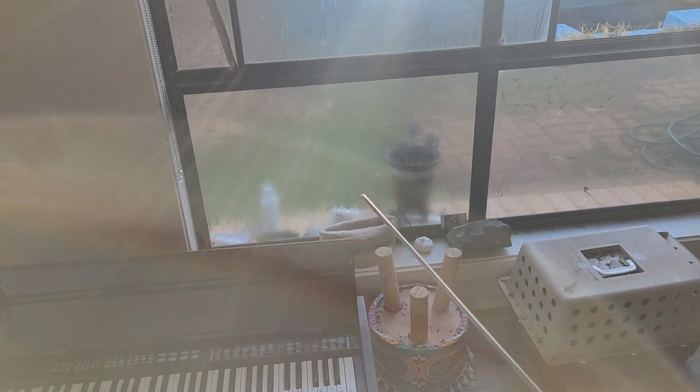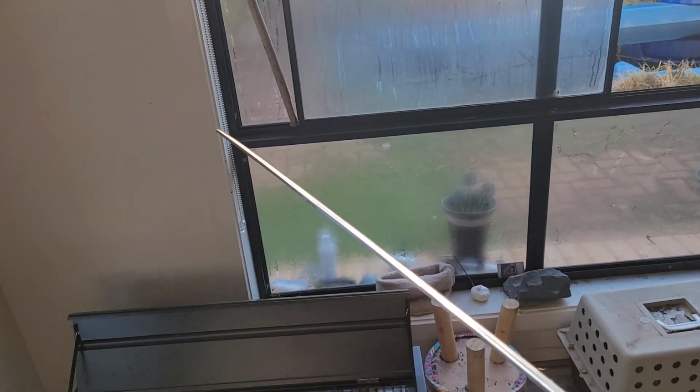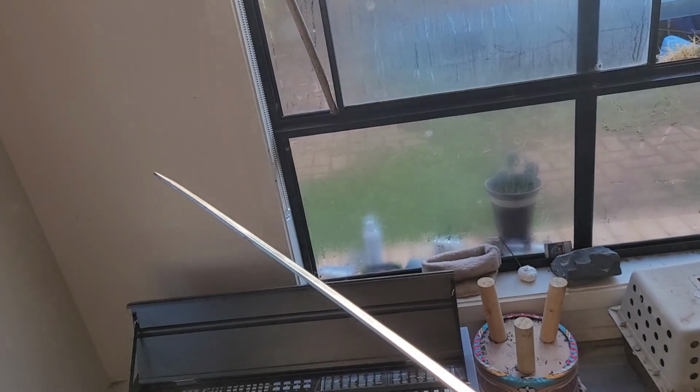Miscellaneous. Hang on, I'm losing my track because I'm seeing absolutely beautiful things in my camera. Look, there's a rainbow.